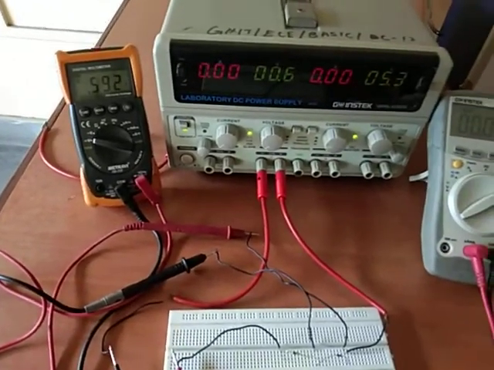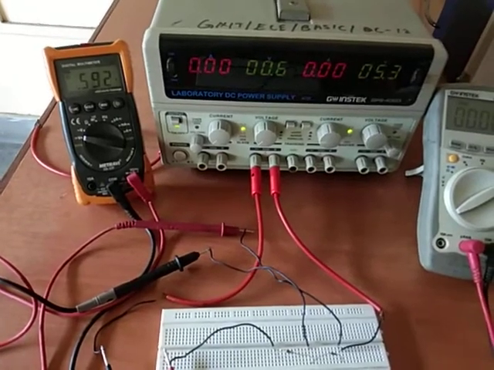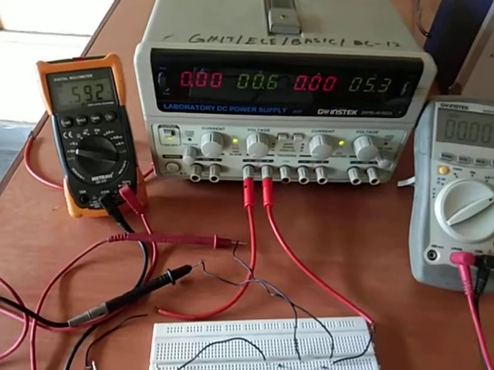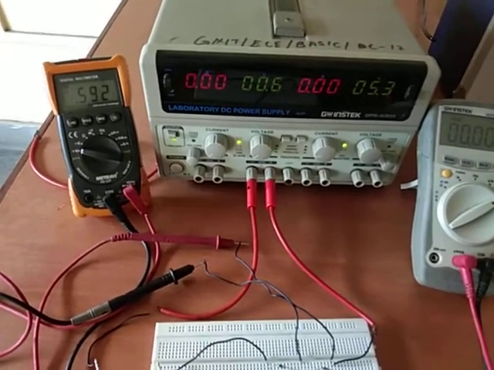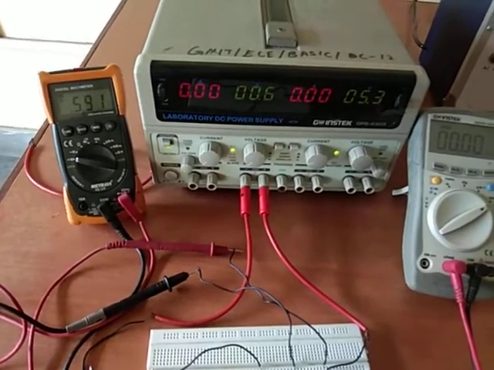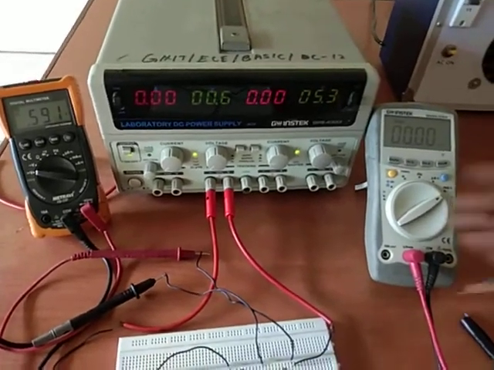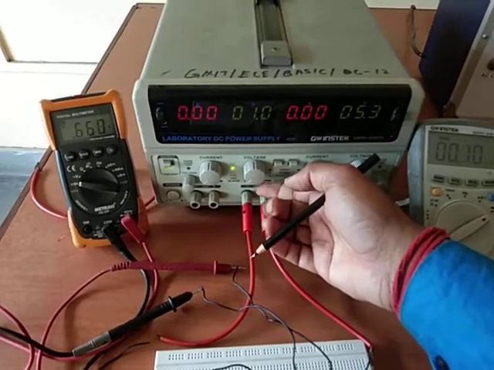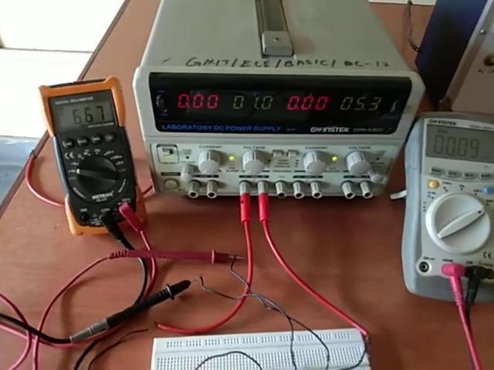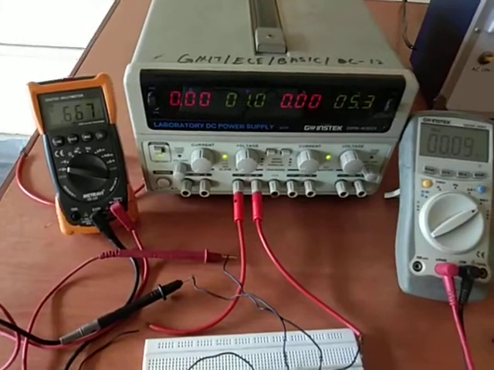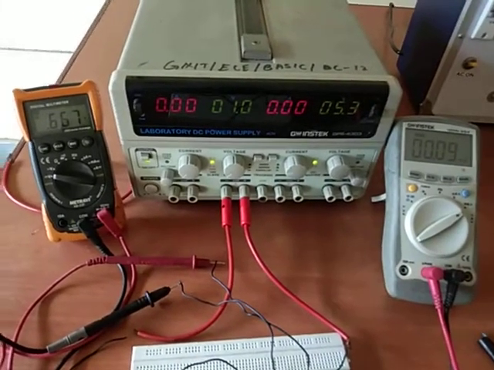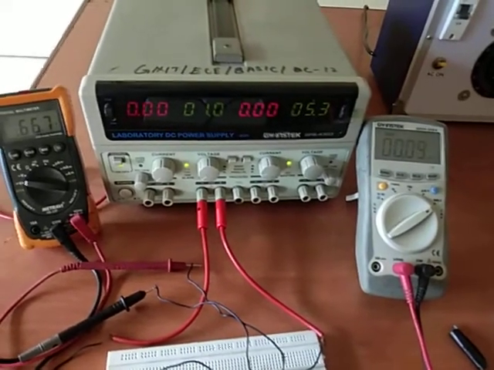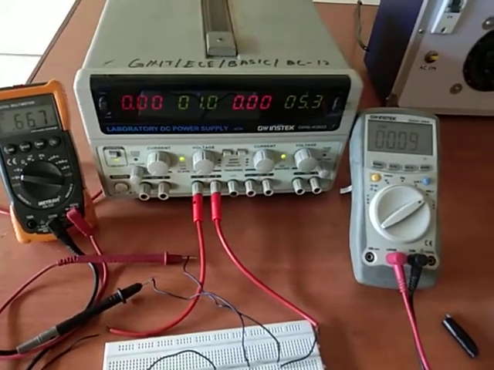Input voltage 0.6 volt, then VZ 0.592 volt and IZ 0. Input voltage is 1 volt, then VZ 0.667, IZ 0.09 milliampere.